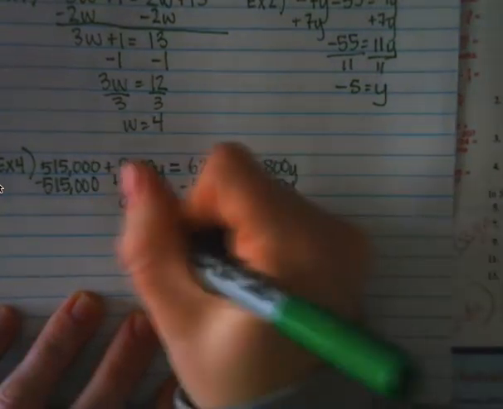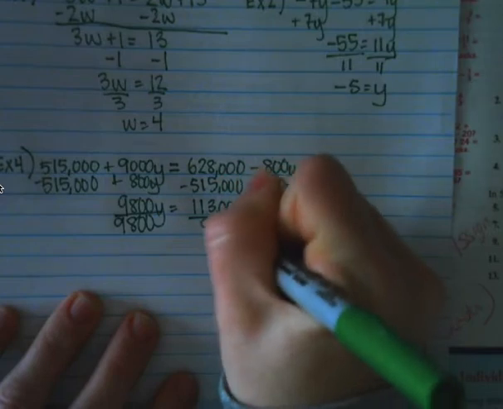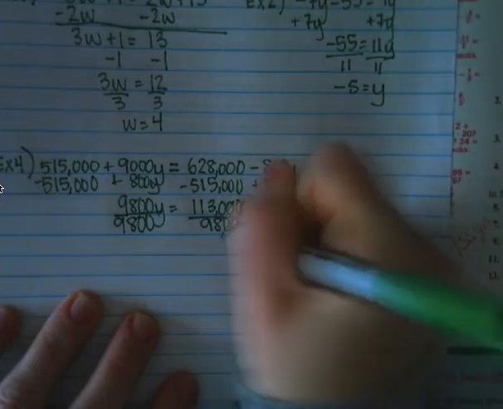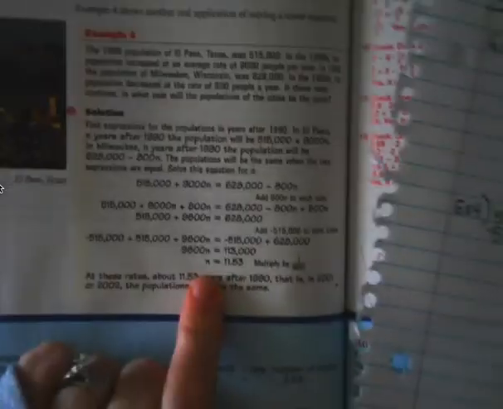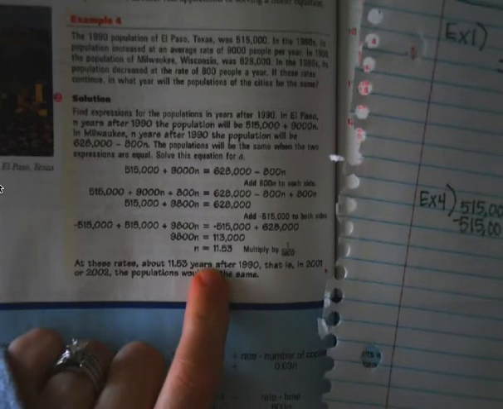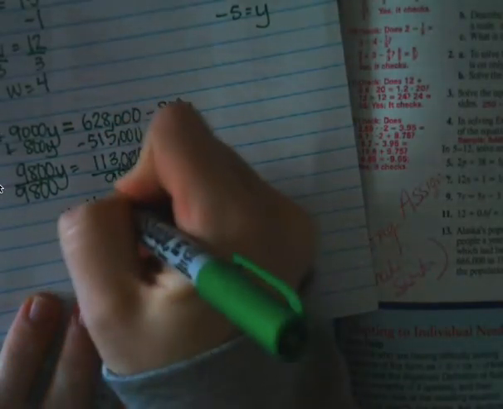Okay, and then divide by 9,800. So I have 1,130 divided by 98. Let's make sure we have that right so far. Looks like 11.53. But what does that 11.53 mean?